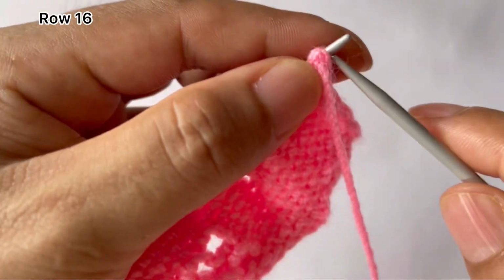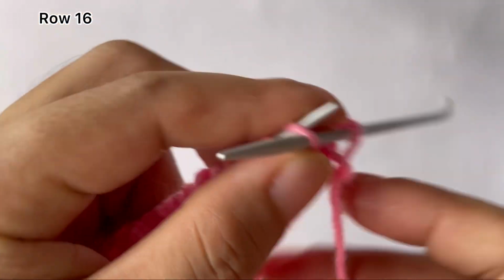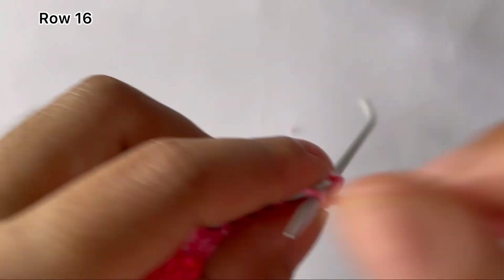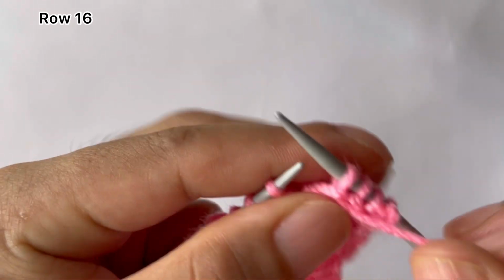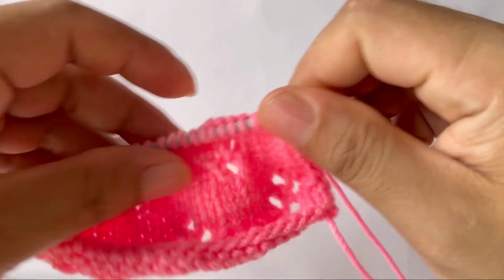Row 16, last row, purl all stitches. So that's the repeat.